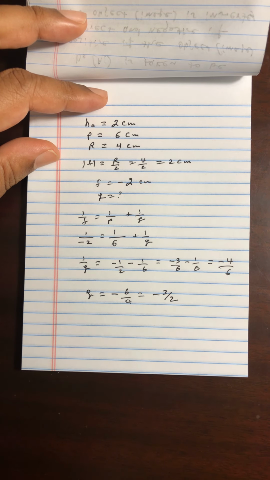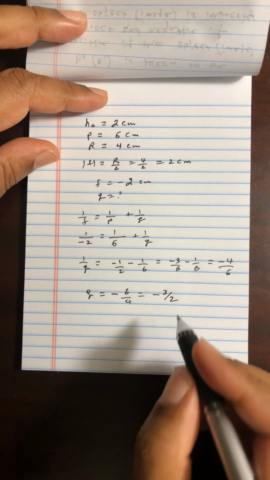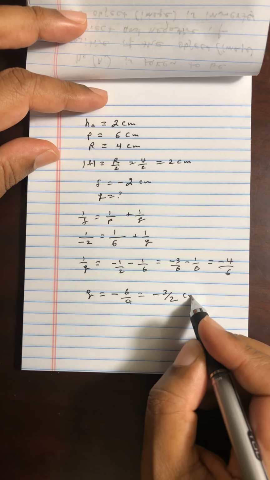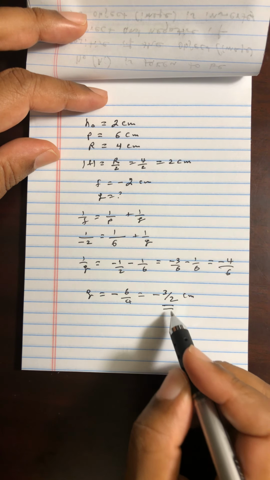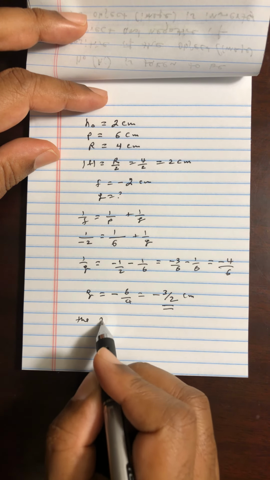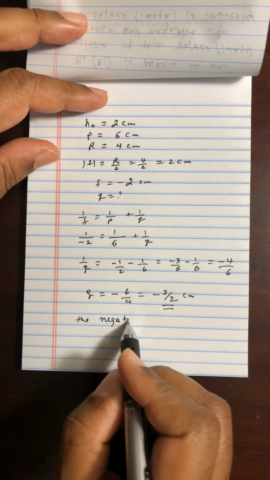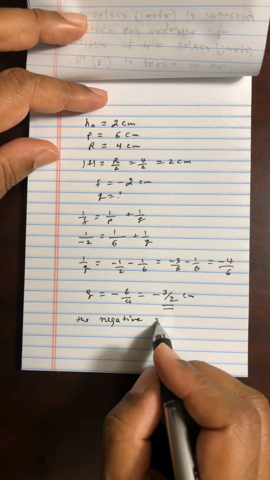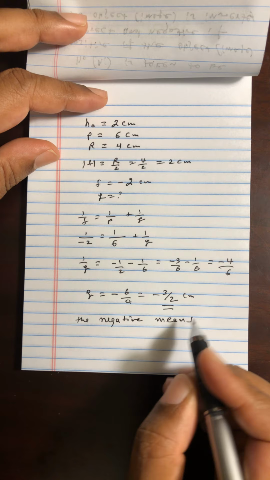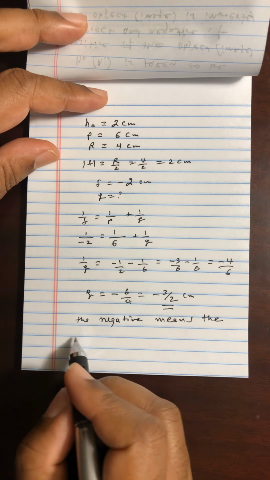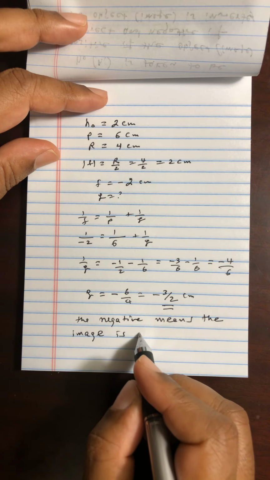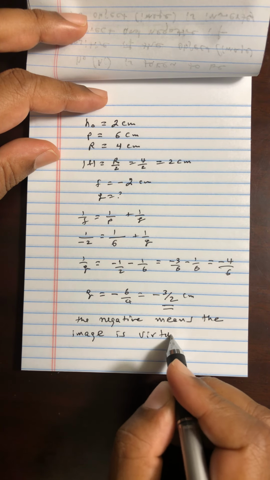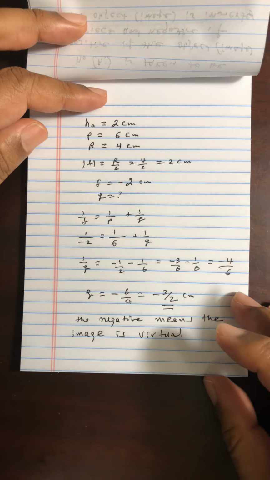Okay, so what does the negative mean? The negative means the image is virtual. All right, now let's calculate the magnitude.